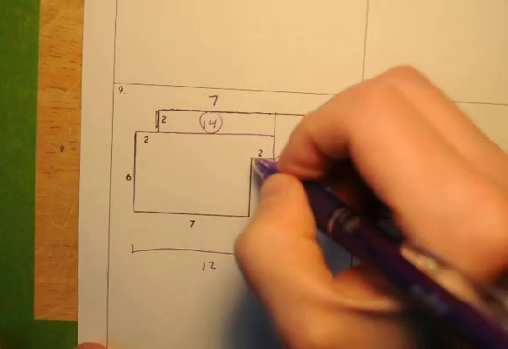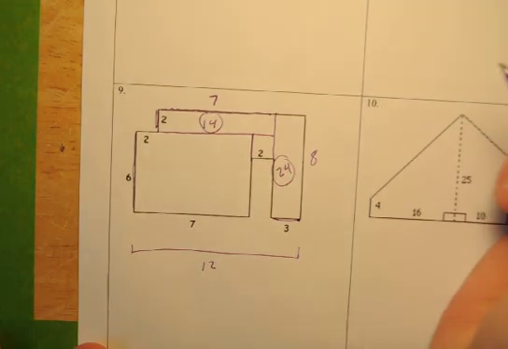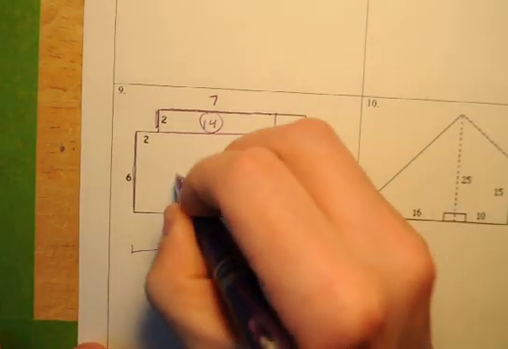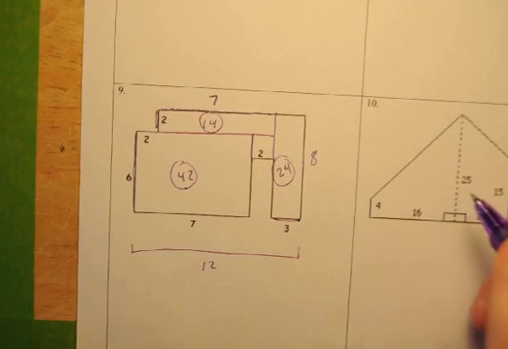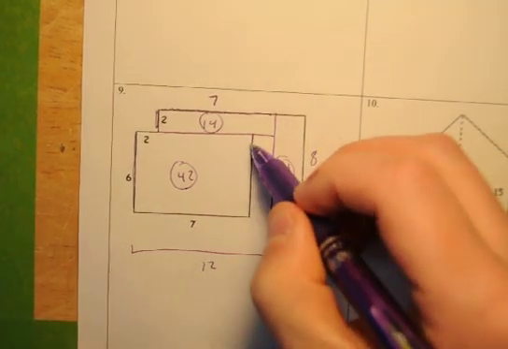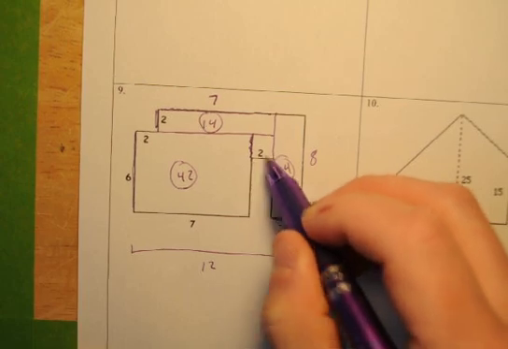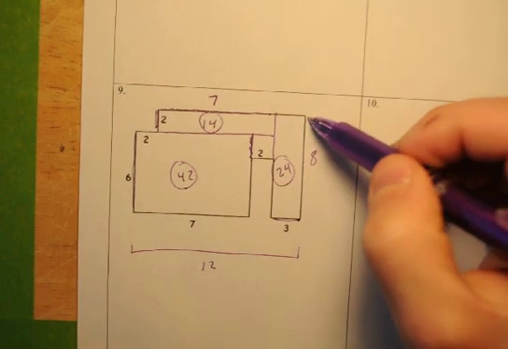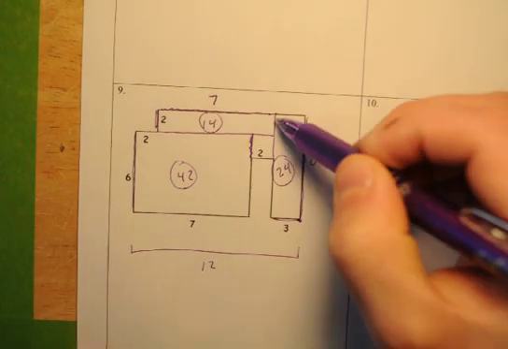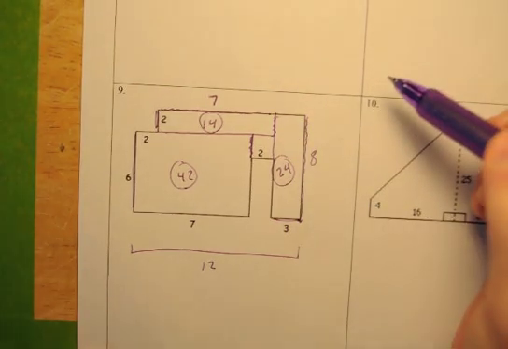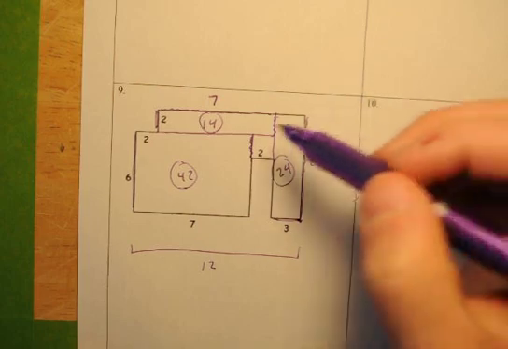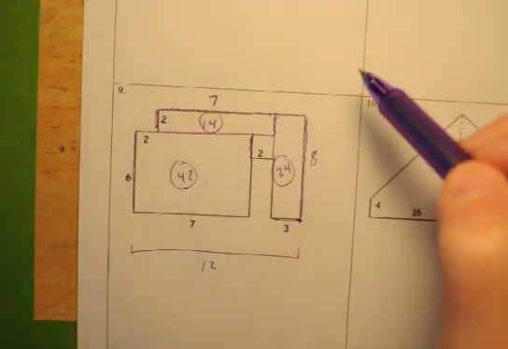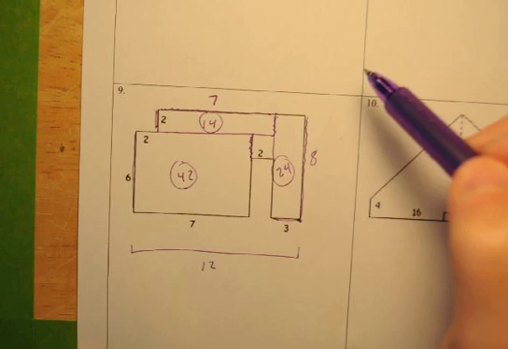Alright. Next, I can cut here. This is a 6 by 7, which is 42. And the last thing I've got to do is figure out the length of this piece here. And then I can do 2 by blah. Well, if this whole length is 8, and this is the length of 2, this is 6. I'm having a brain fart.